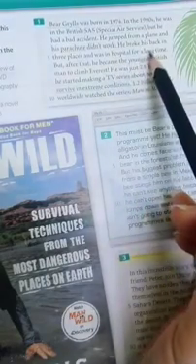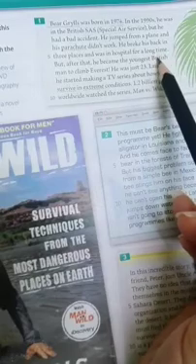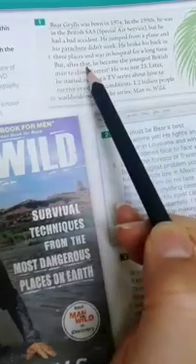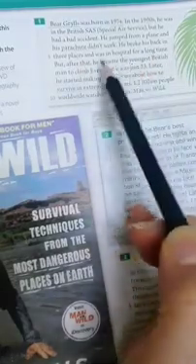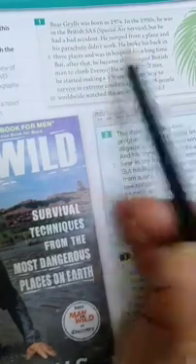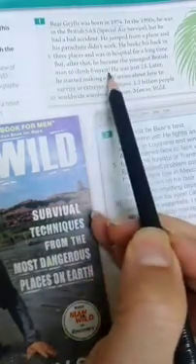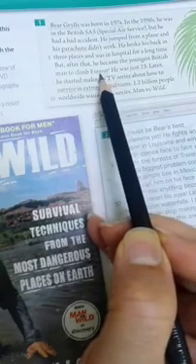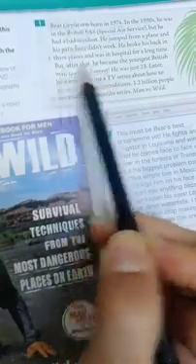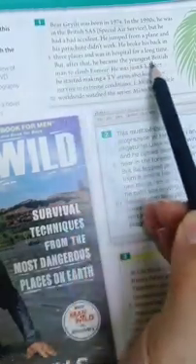He stayed in the hospital for a long time. After that, he became the youngest British man to climb Everest. So this is a very great thing that he did. He climbed Everest.